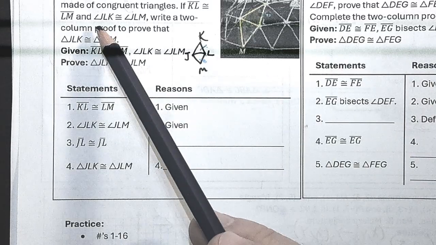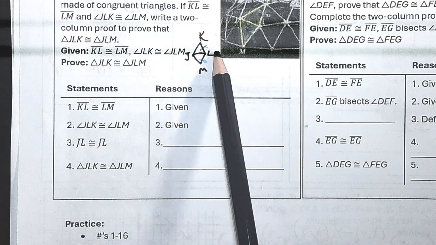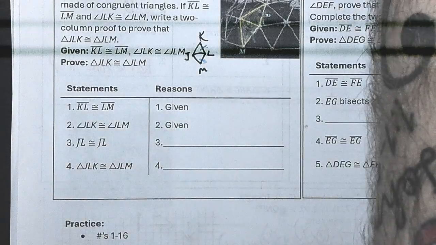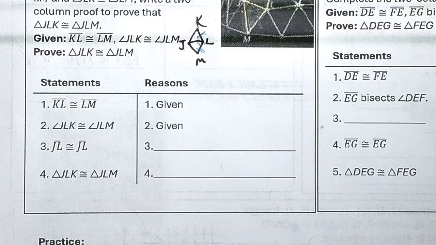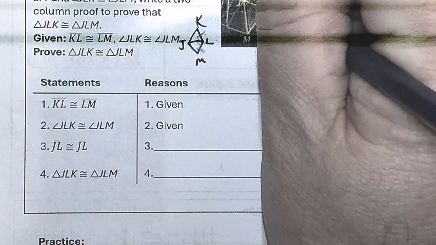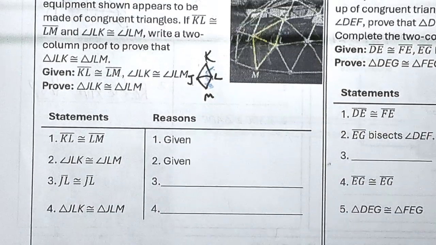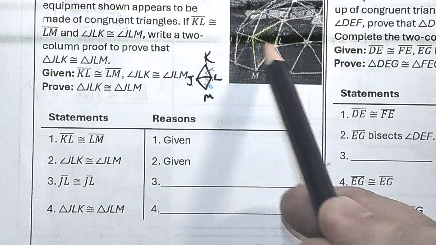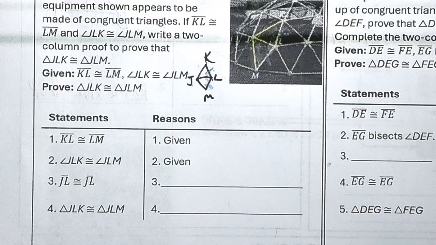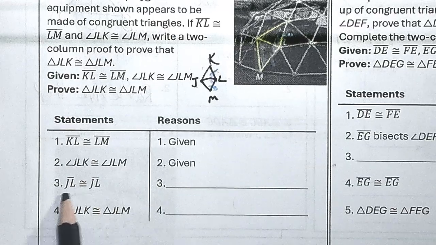And it says JLK. So JLK and JLM. I have to really zoom in. But both sides of that angle are congruent. It's this side. Maybe you can even see that a little better. But it's both sides of this angle. So JLK, JLM. I hope you guys follow me enough. So that's given.